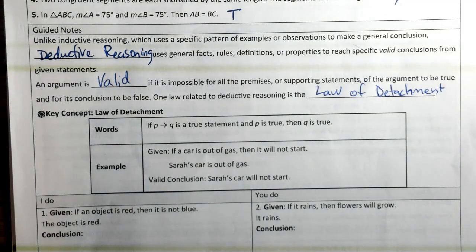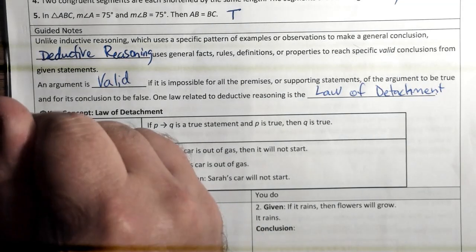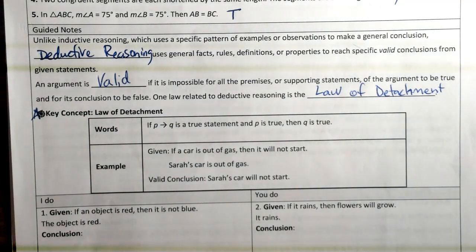One law related to deductive reasoning is the law of detachment. It's a key concept here, law of detachment. If P then Q is a true statement, and P is true, then Q is true. Alright? So our example, if a car is out of gas, then it will not start. Sarah's car is out of gas. Valid conclusion, Sarah's car will not start. So that's kind of their way of showing you that example.